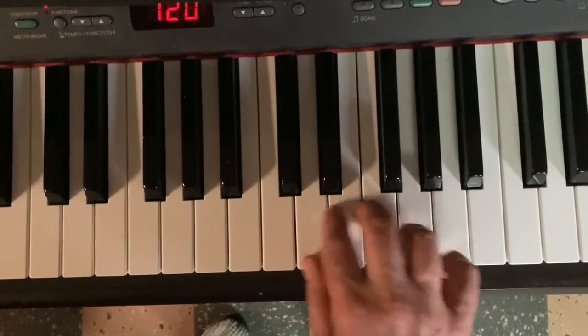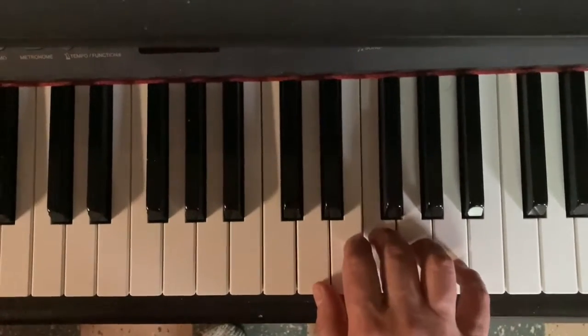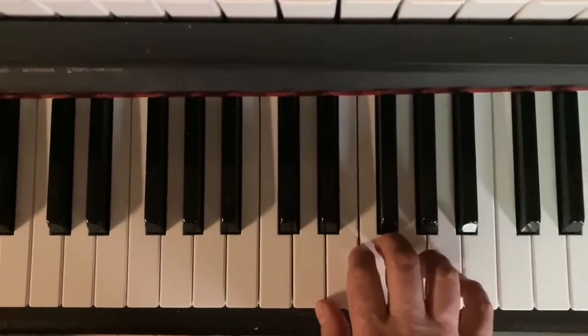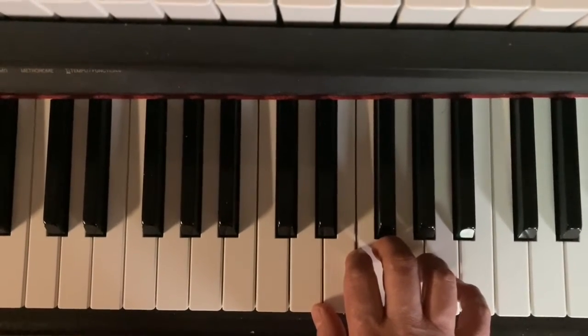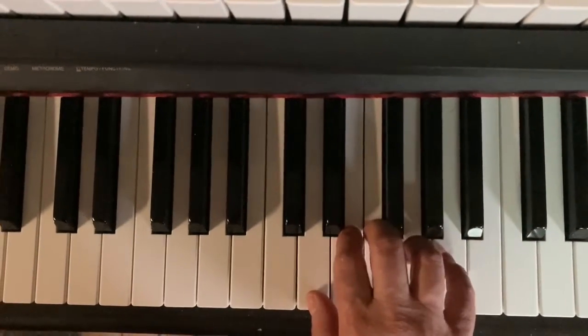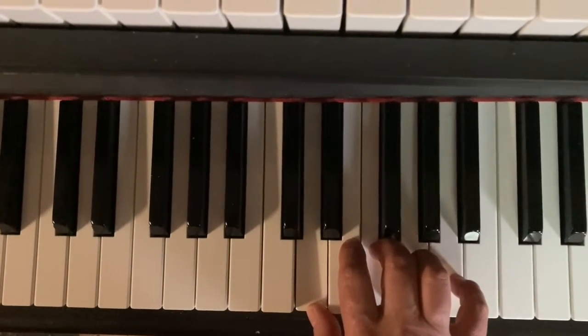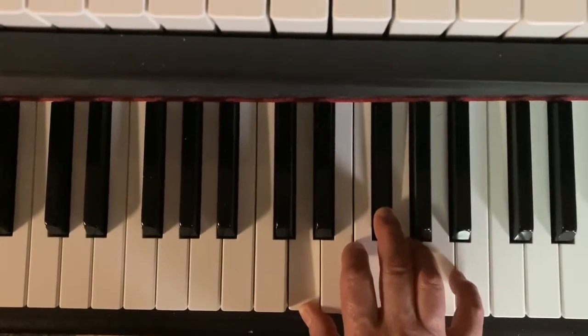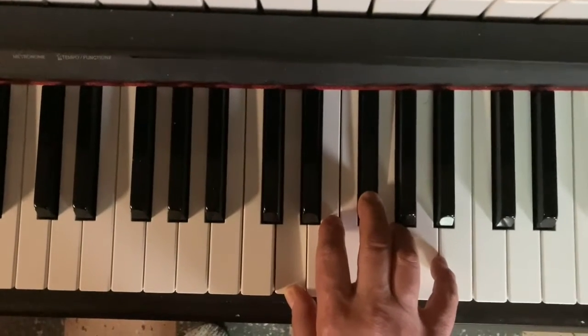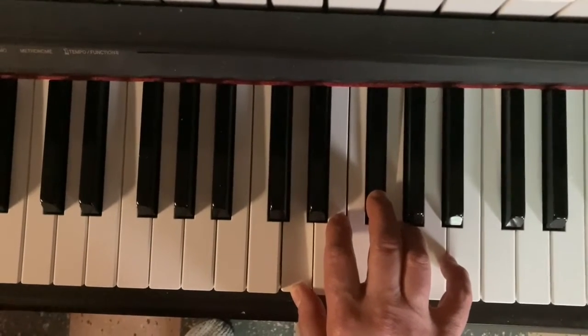This is also a third on the white keys, 1, 2, 3. But that's not a diatonic interval. It's not a scale interval because F is not in that scale of D. This is just a basic interval, a basic third. This is called a major third because it's within the scale.